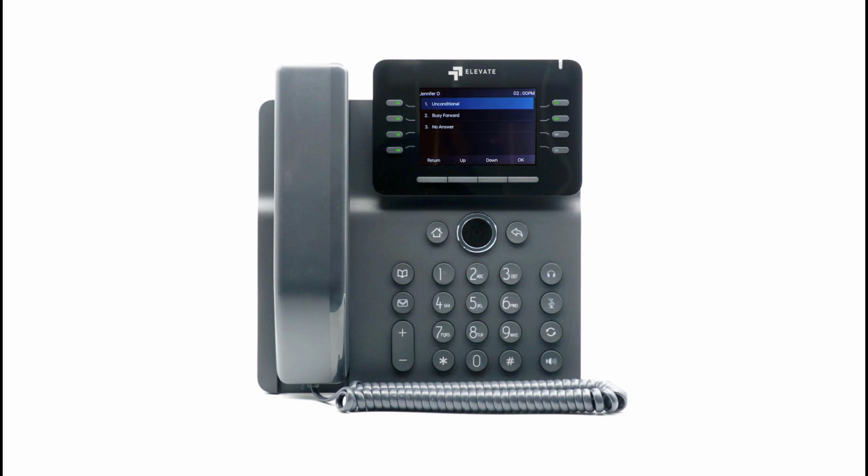Unconditional will immediately forward all calls received to this extension to the number you had entered. Busy Forward will forward any calls that you reject to the number you entered. By default, this is set to your extension number, so it forwards the caller to your voicemail. No Answer will forward any calls you miss while idle or on a call to the number you entered after your specified ring time. By default, this is set to your extension, so it forwards the call to your voicemail.